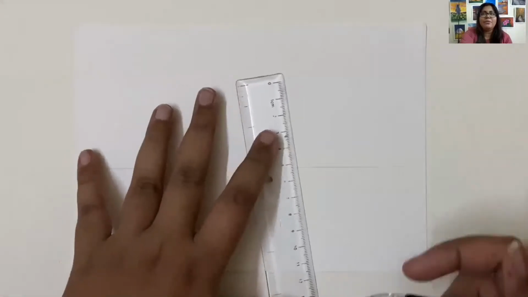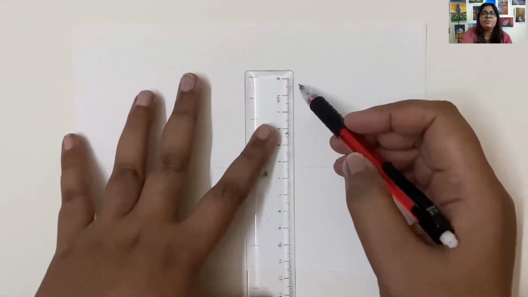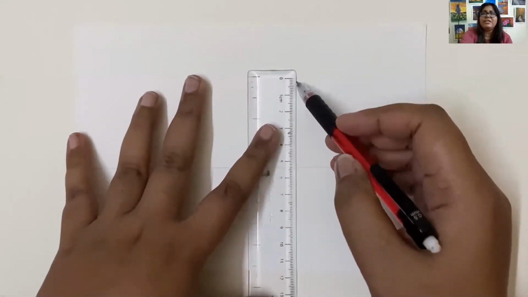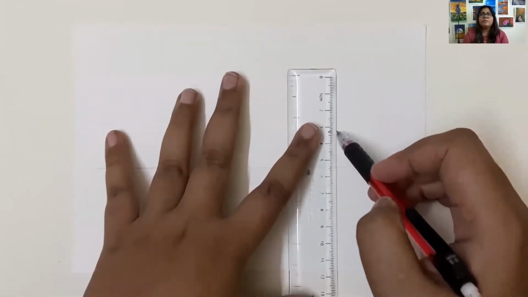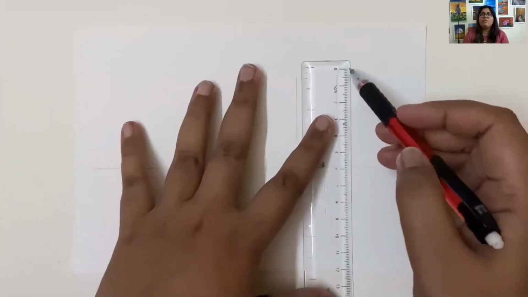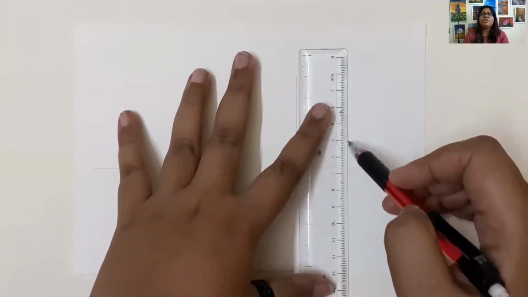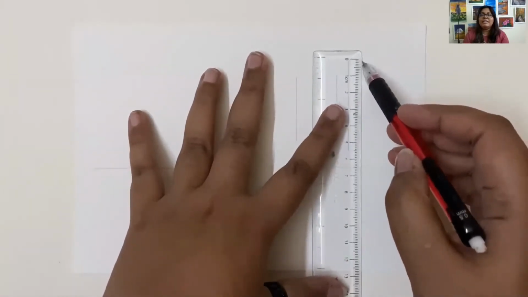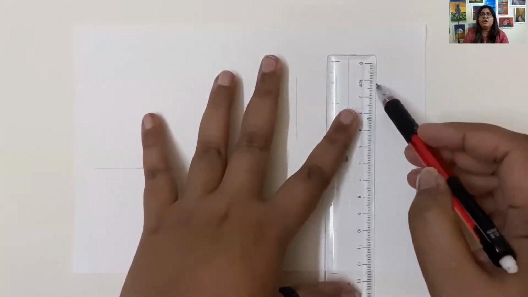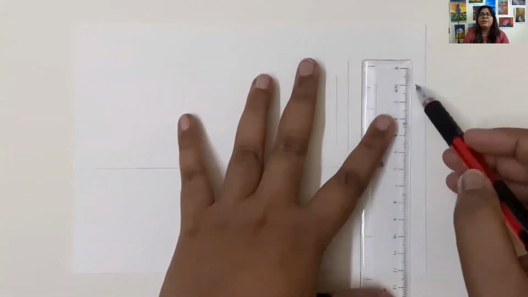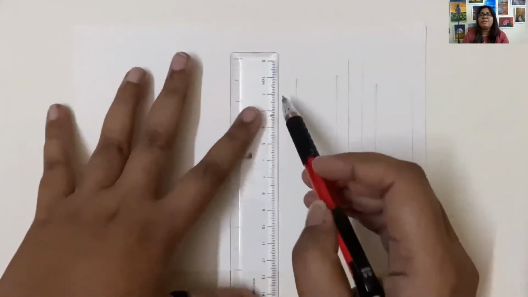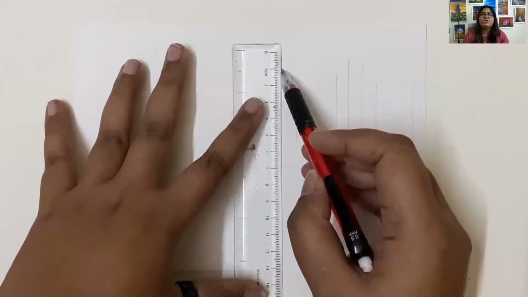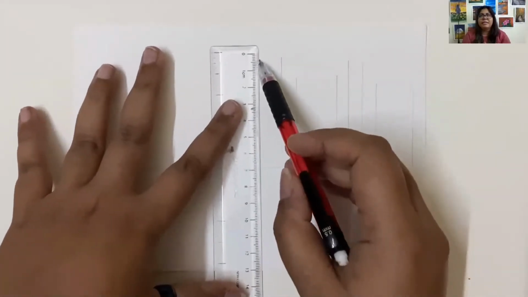So here I have my ruler and I will be using it to draw some large, thick buildings. Okay, I'm just drawing the outlines. I will be drawing the upper portions later on. So like this, just draw nicely with your scale or with your ruler. Just draw some large buildings. Okay, don't draw smaller buildings now. Draw large, tall or thick buildings.